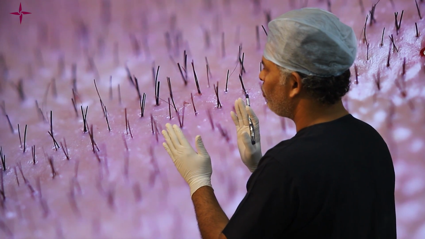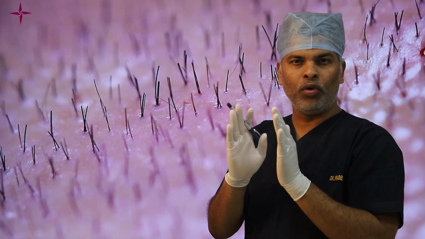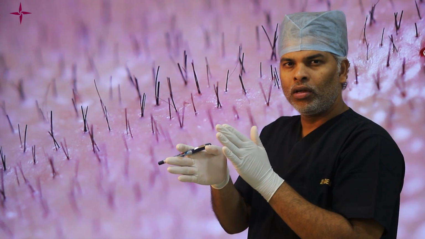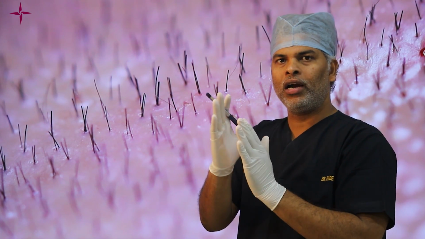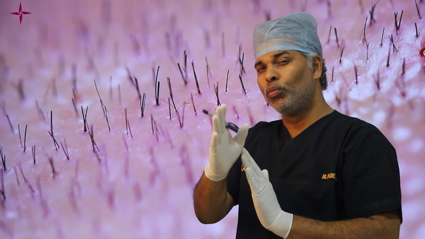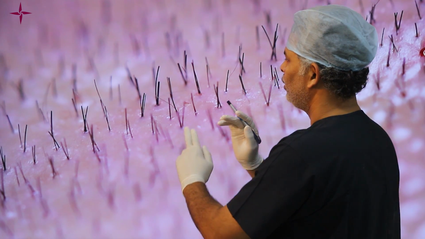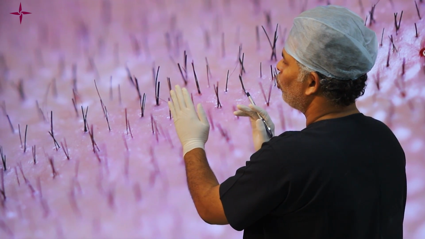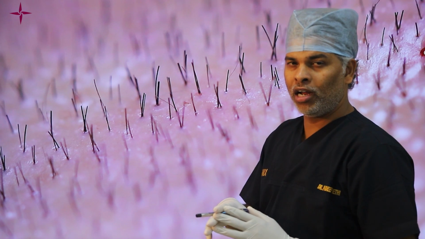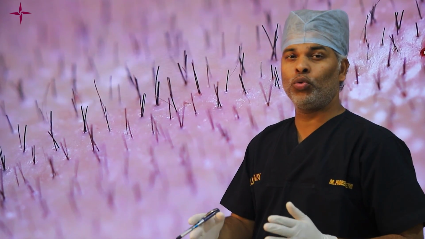We need to under correct by doing a more acute angle, with the expectation that those hair would also move a little bit backward so that they would match or remain close to this in terms of angle of exit after 1.5 years or 2 years of the procedure.